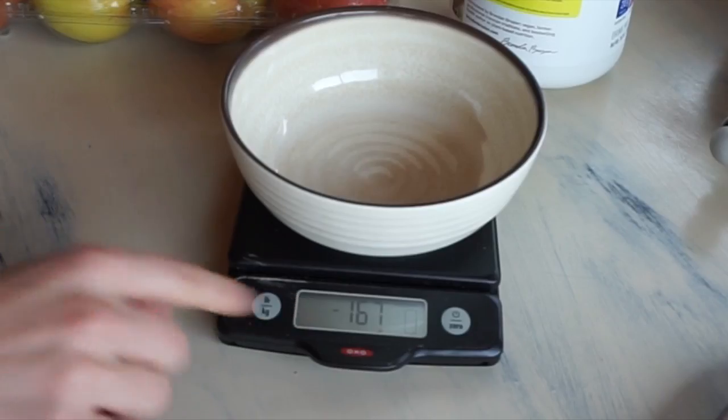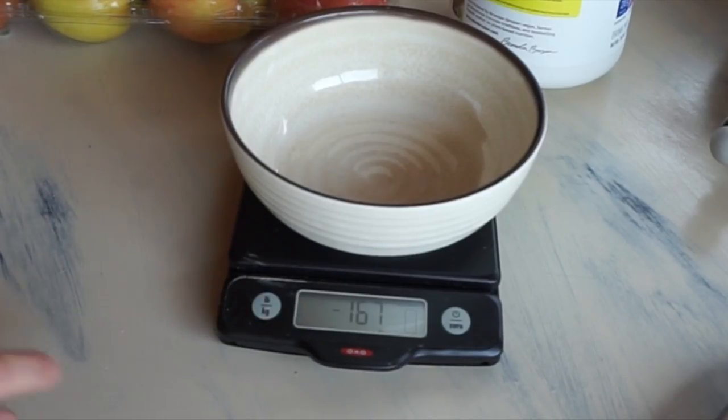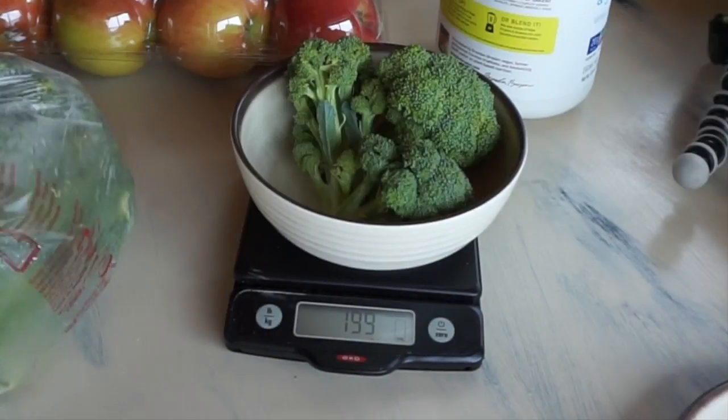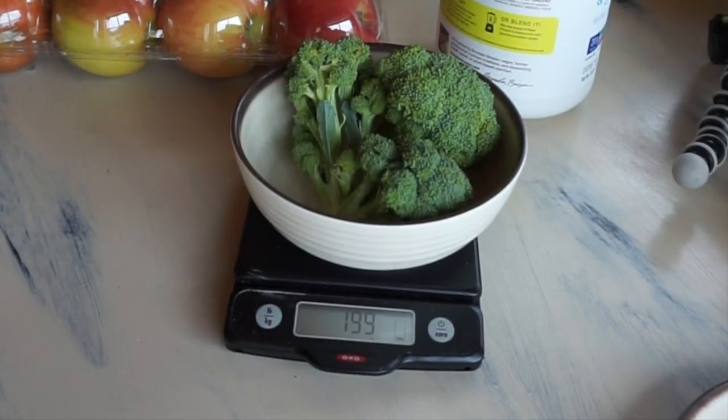Let's weigh out some broccoli. I always try to eat a lot of my vegetables raw. So we're gonna go ahead and do the same thing again. The weight's gonna change because you put something on there, so you're gonna zero it out. So that was actually exactly 199 grams of raw broccoli. So you're gonna log that in MyFitnessPal as 199 grams of raw, fresh broccoli.